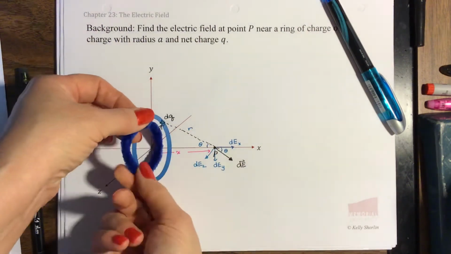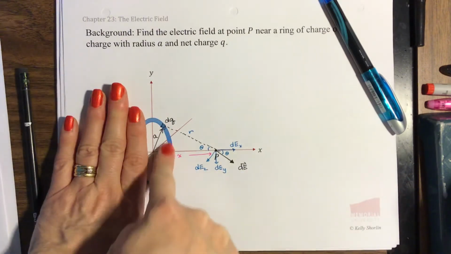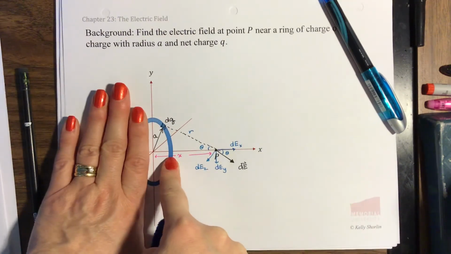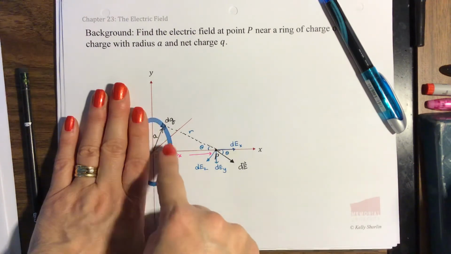Okay, so in terms of our ring, everything on the back half of the ring has a part of the element of... let me start that sentence over.